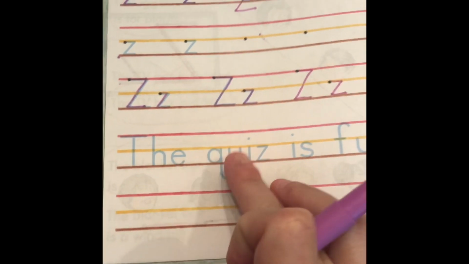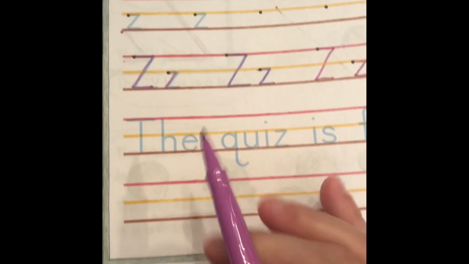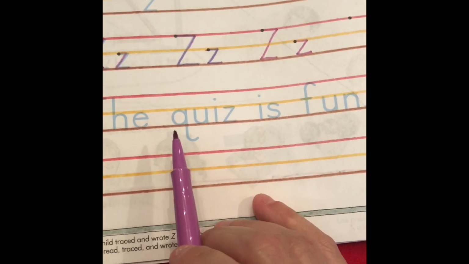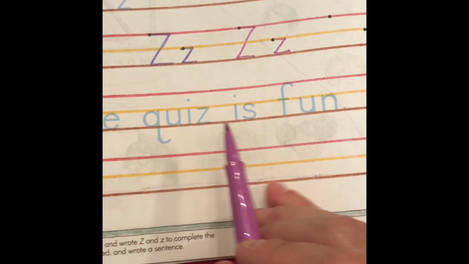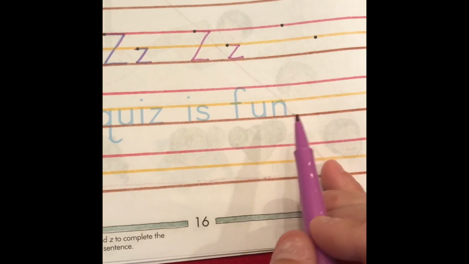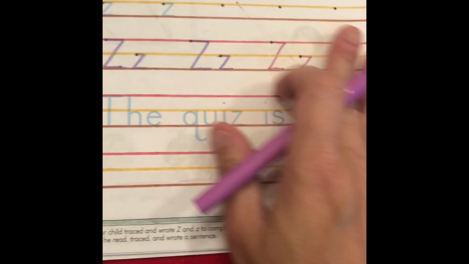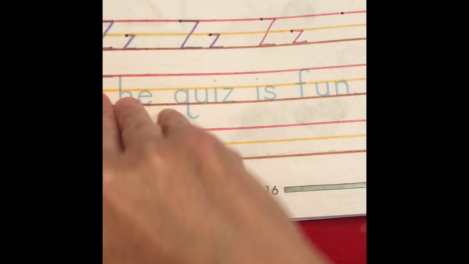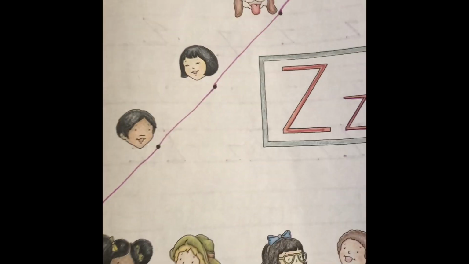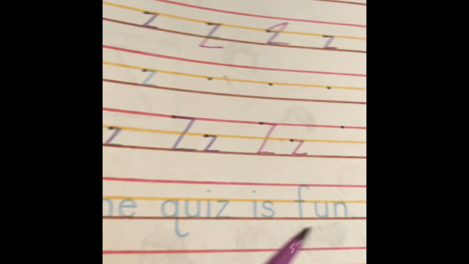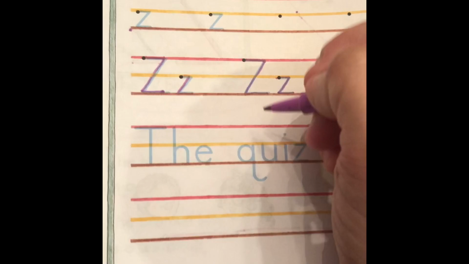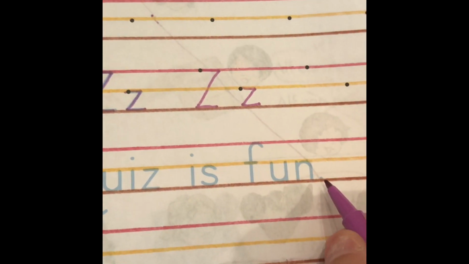And then this sentence, let's try to read it together. The quiz is fun. Did y'all think that Zip Zap quiz right here was fun? It was fun. So I want you to trace the quiz is fun and then put a period at the end.